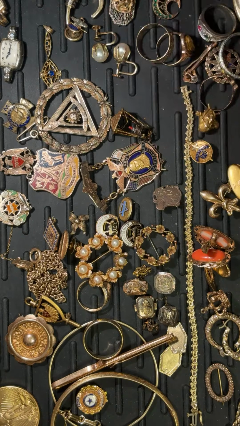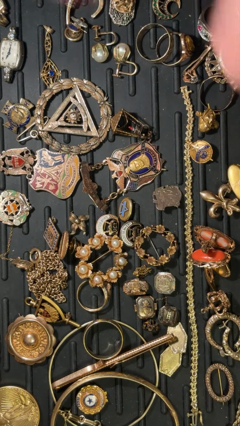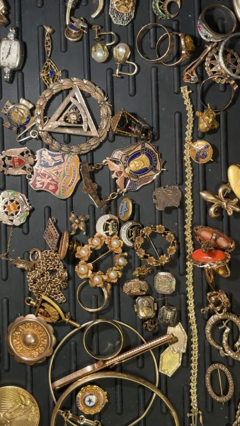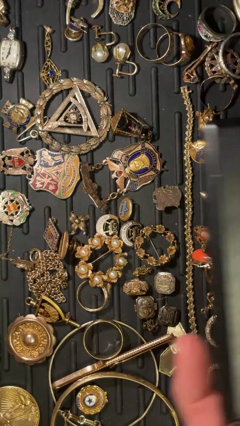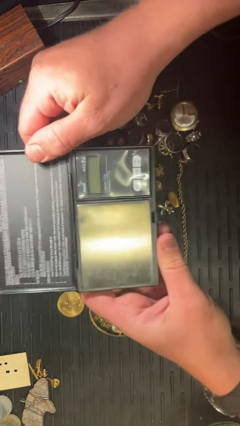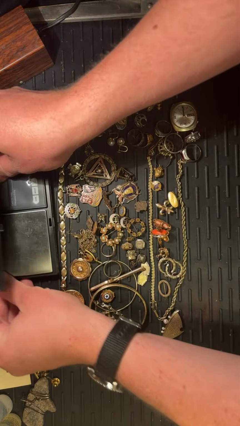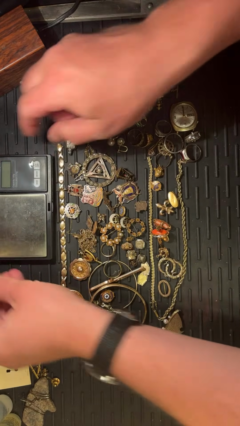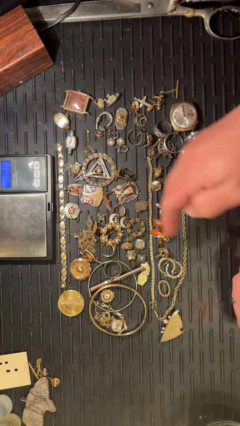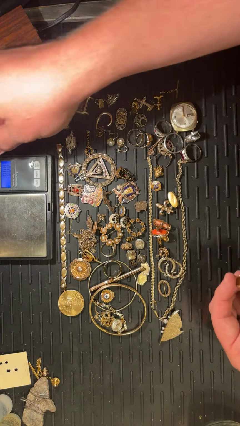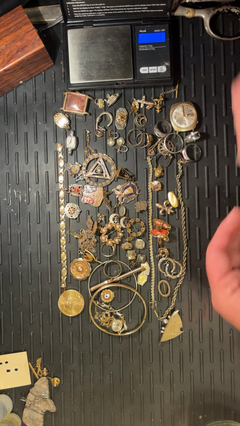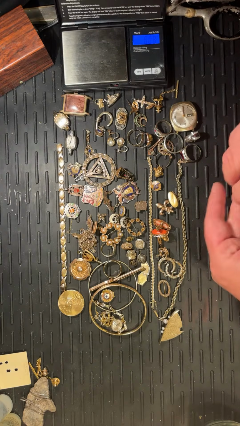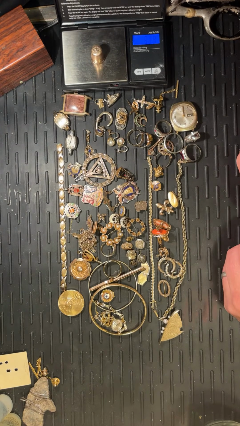You know what? One of the benefits to doing this live and you asking me questions is I can pull out my scale and we can weigh it. I don't know if it's going to show up on the camera the right way here. Of course, everything is tilted. Let's tare that. So this thimble weighs in at 3.43 grams.